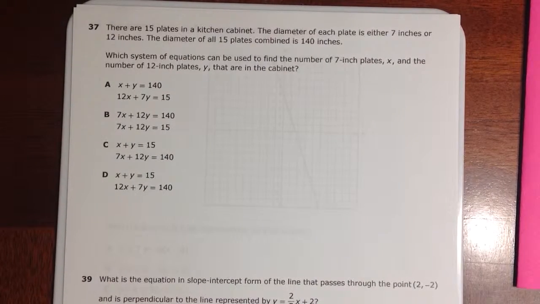Okay, so the next question is, there are 15 plates in a kitchen cabinet. The diameter of each plate is either 7 inches or 12 inches. The diameter of all 15 plates combined is 140 inches. Which system of equations can be used to find the number of 7-inch plates, x, and the number of 12-inch plates, y, that are in the cabinet?